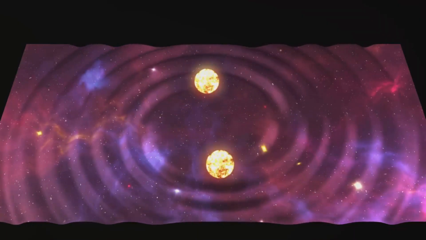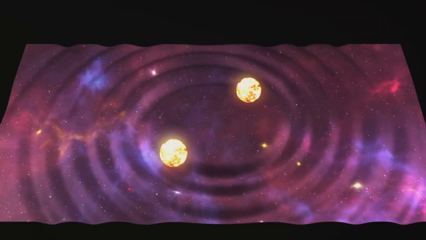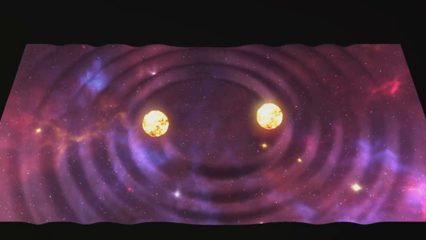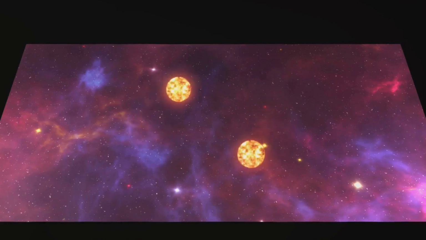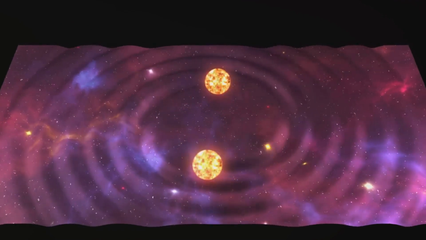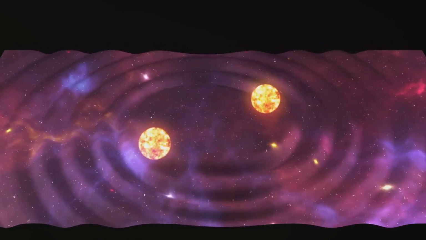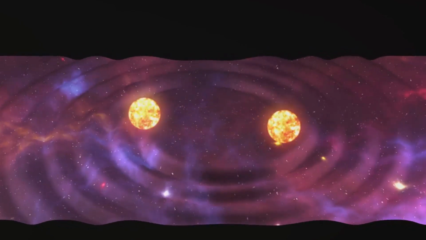Now, the radial velocity method, on the other hand, involves observing the small wobble a star makes due to the gravitational pull of an orbiting planet. By measuring this wobble, astronomers can calculate the planet's mass and the size of its orbit. It's a bit like watching a dance between two celestial bodies, with the star and planet, each influencing the other's movements.